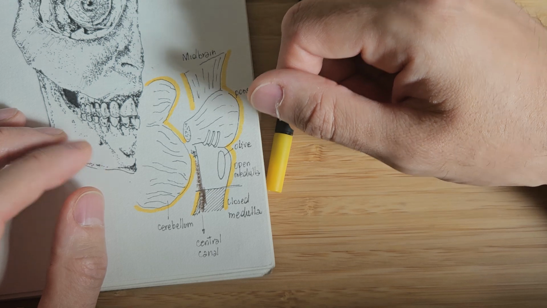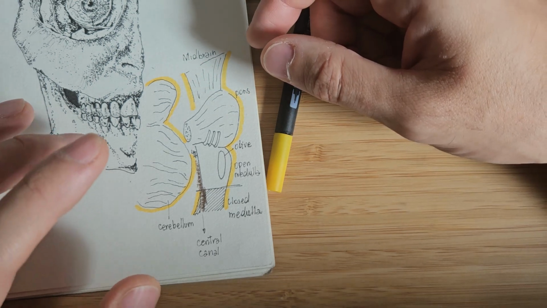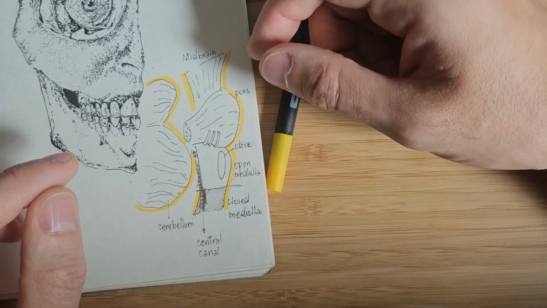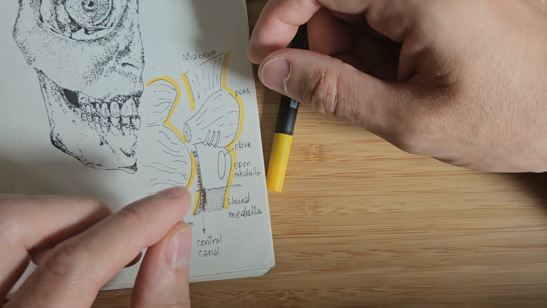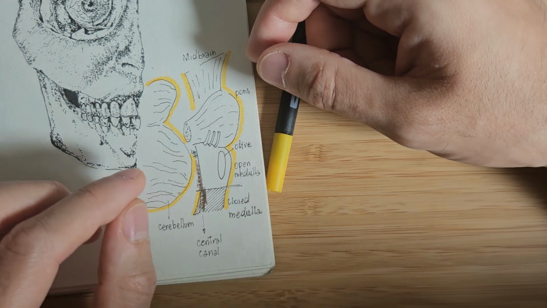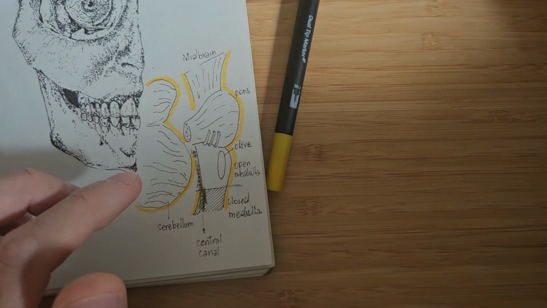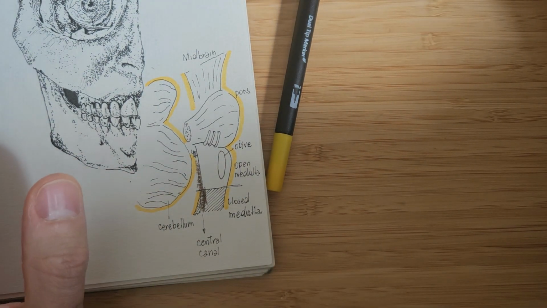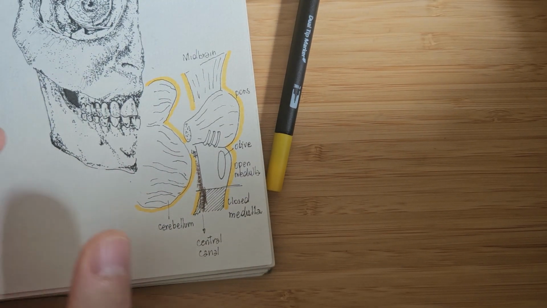And then we have the olive and the motor coordination disorders that usually affect the olive. They can impair motor coordination and balance, quite often manifesting as ataxia, uncoordinated movement.